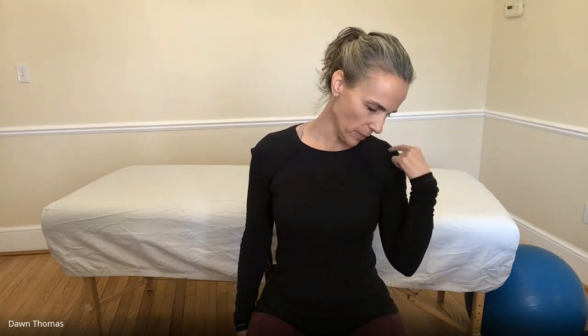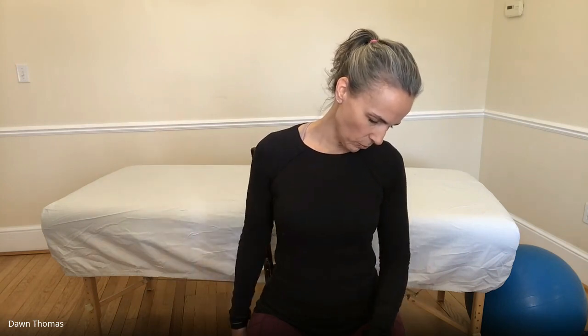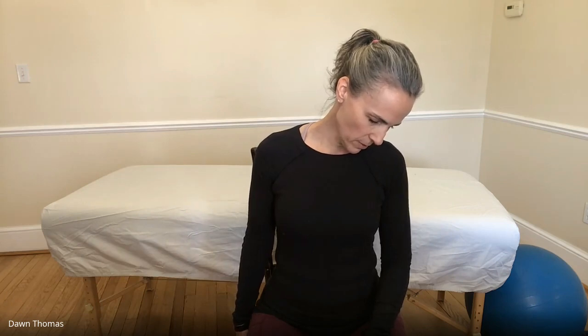So to do the upper trap, I would tip my head, ear goes towards my left shoulder. I look down towards my left thigh. My fingertips are holding on to the chair. And then I start to turn my eyes to the right. Then I bring my hand over top and give a little gentle overpressure to get a little bit more side bending, or left ear to left shoulder. So that's a lot of steps, right? Most people don't get that.